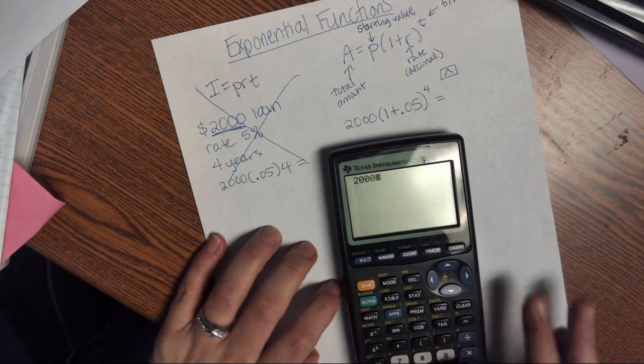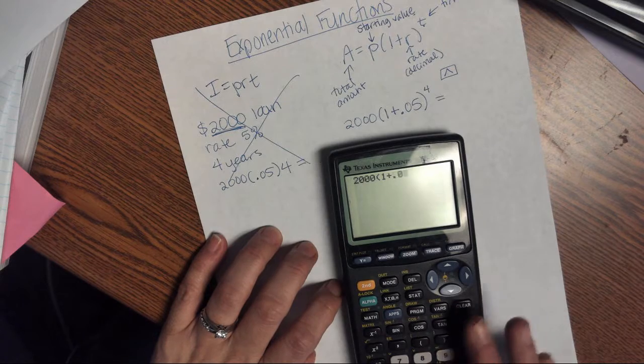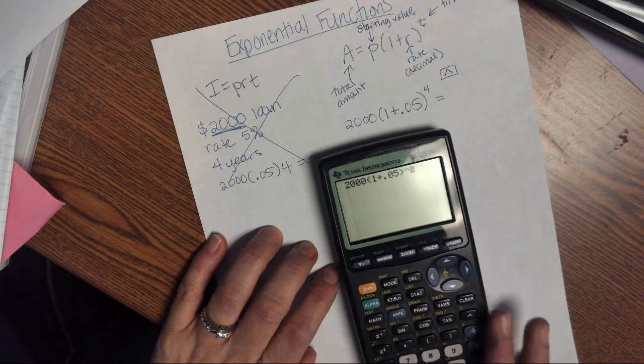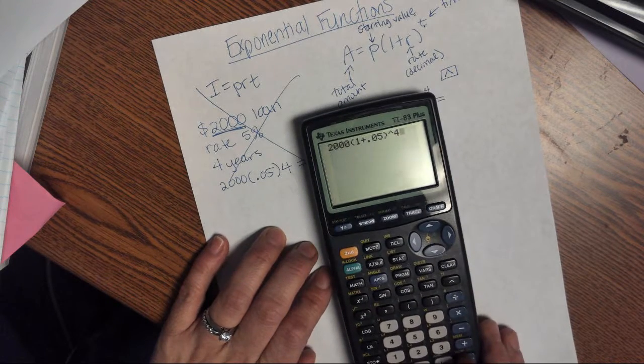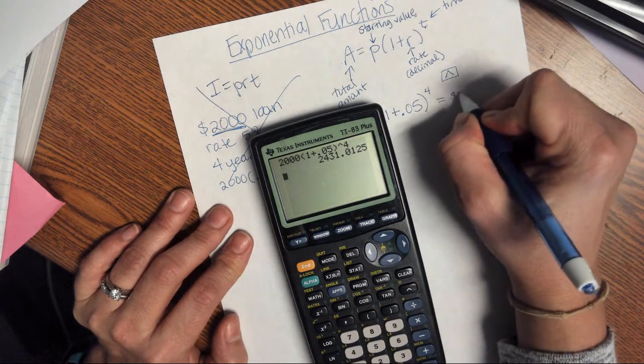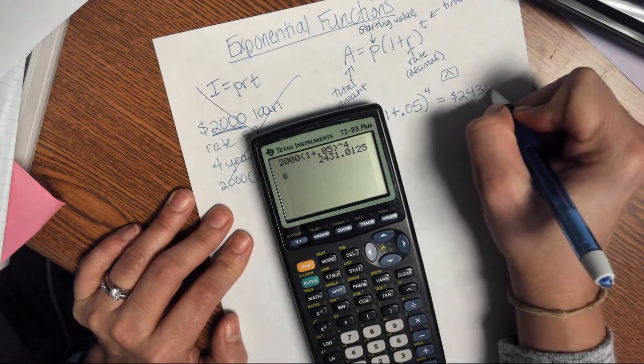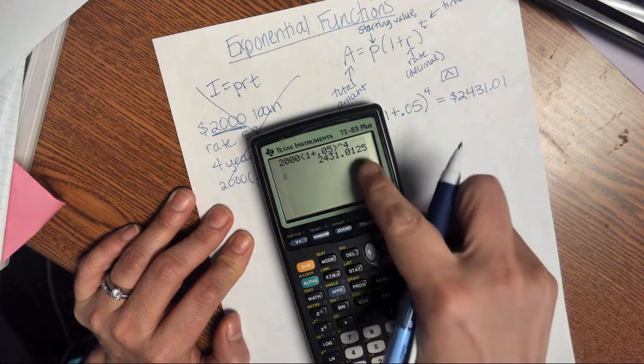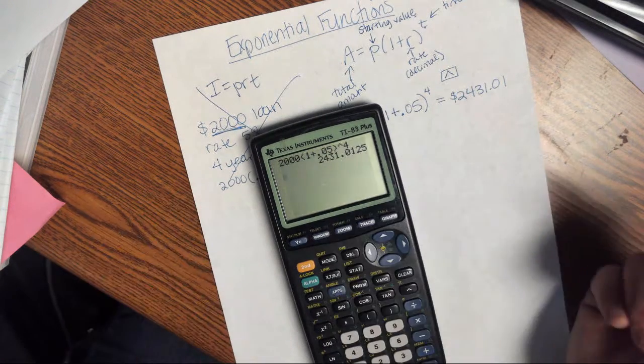So 2,000 parentheses 1 plus 0.05 to the power of 4. And we get $2,431.01 because you round to the nearest hundredth because we're dealing with money.